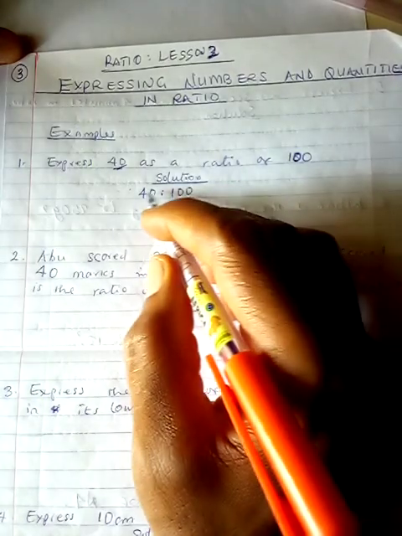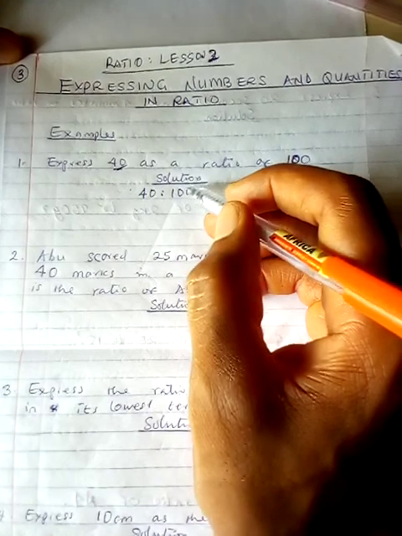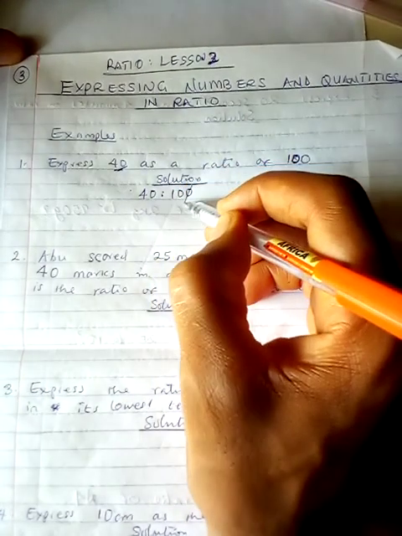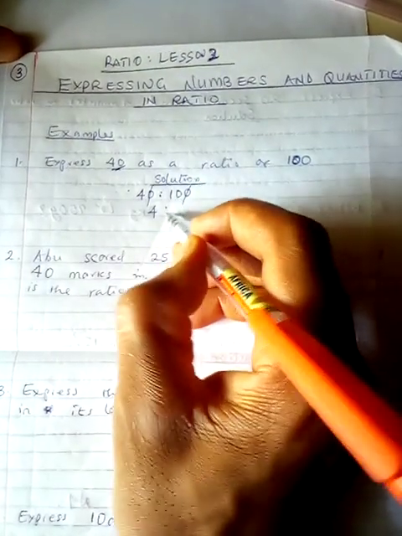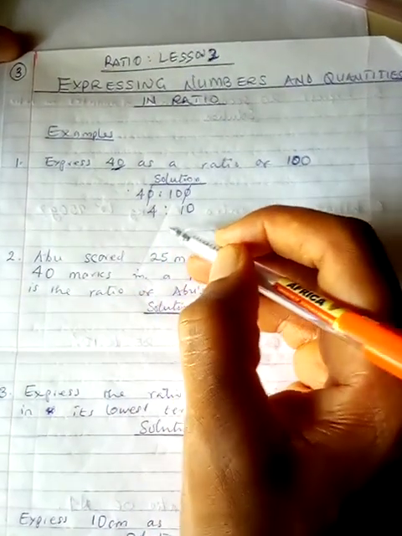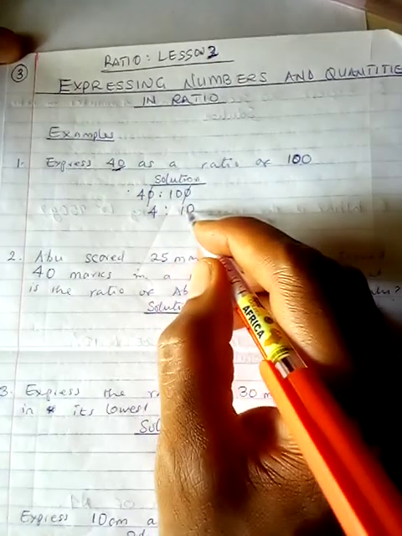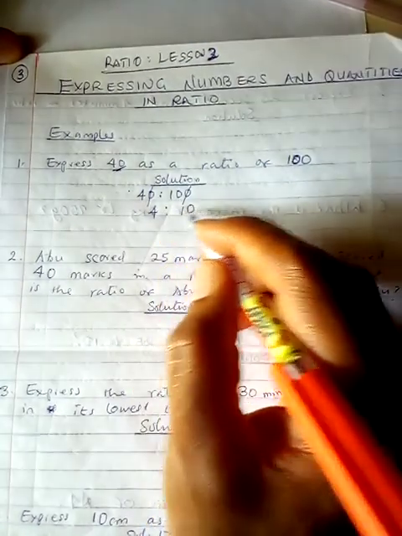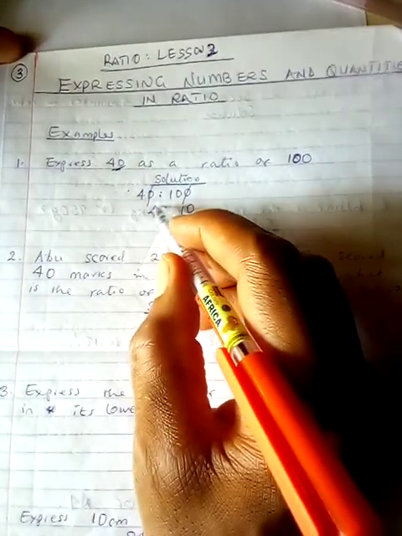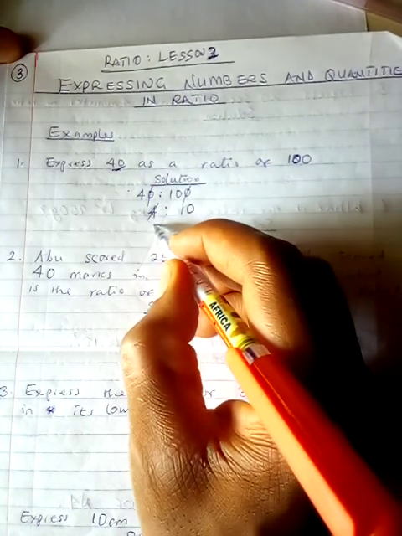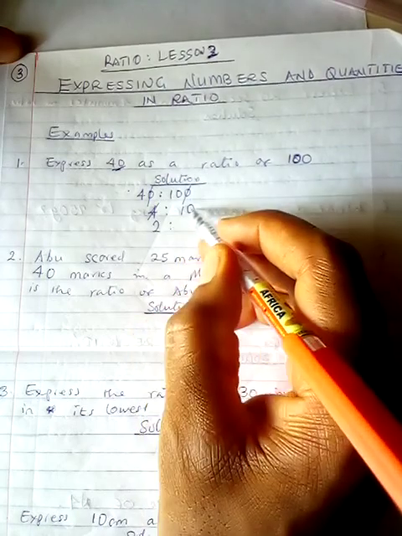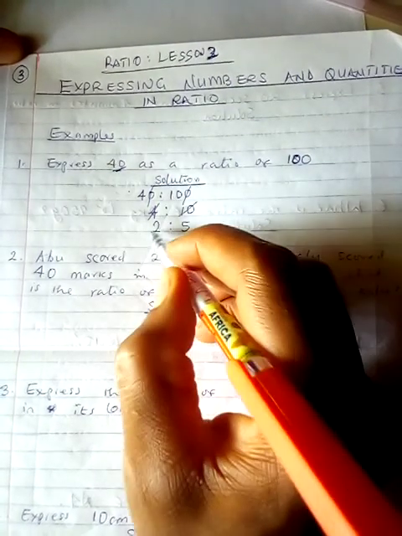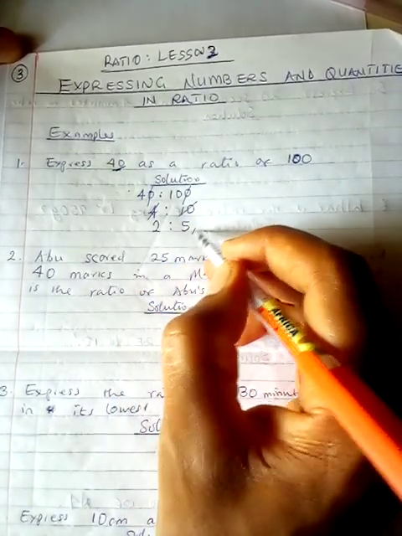So how do you do that now? You look for a number that can divide both numbers. We know that 10 can divide these numbers, or we say 0 cancels 0. So now we are left with 4 ratio 10. At this point, we can simplify further by using 2 to divide these numbers. 4 divided by 2 will give us 2, and 10 divided by 2 will give us 5. Now we have 2 ratio 5. This is the lowest term.